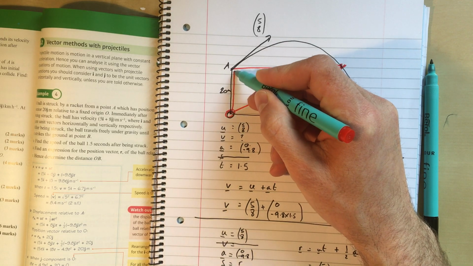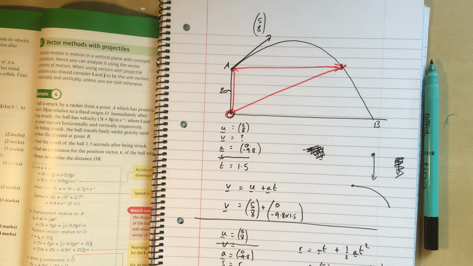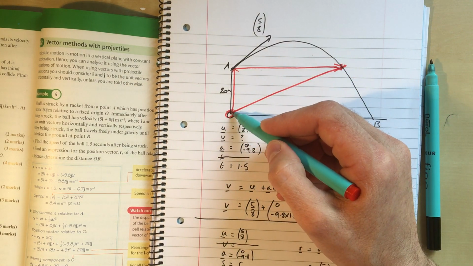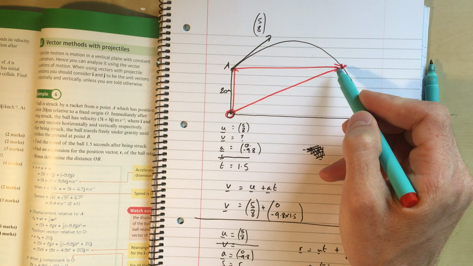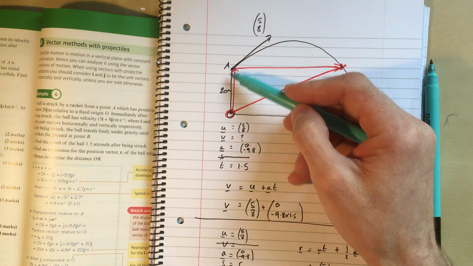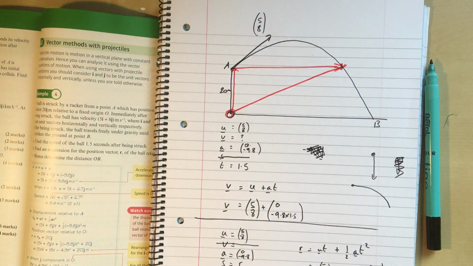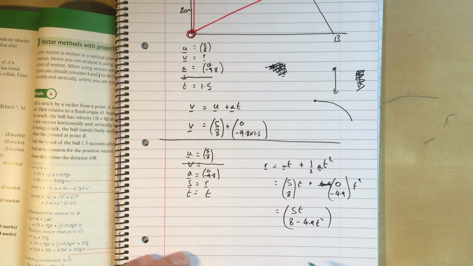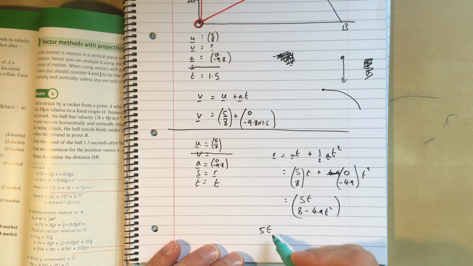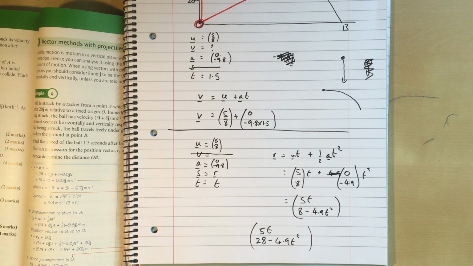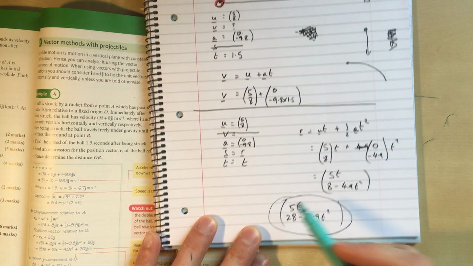So how do we deal with that? Well, first of all, we make sure we've got a diagram drawn, because now we've got a diagram drawn, it's not too difficult to see. This vector here that I want is this vector plus this vector. So how do I get that? Well, I've just got to add on this starting vector. That's 20 meters upwards, so that's just a vector of 20j, or 20 in the vertical direction. So 5t, 28 minus 4.9 t squared. And that there is the vector that I want.